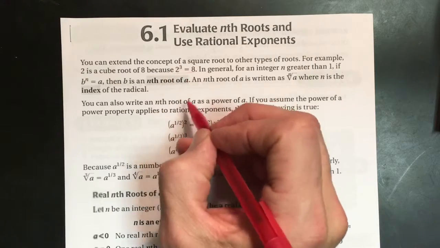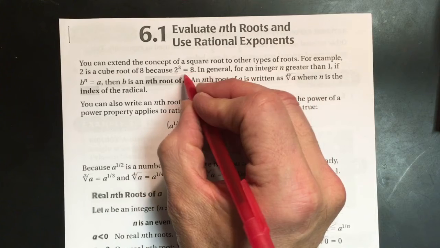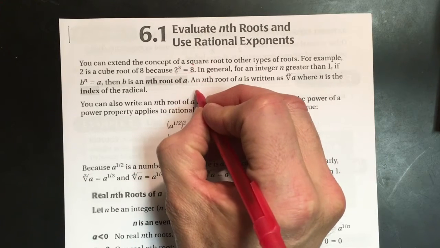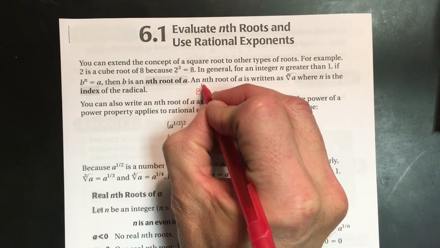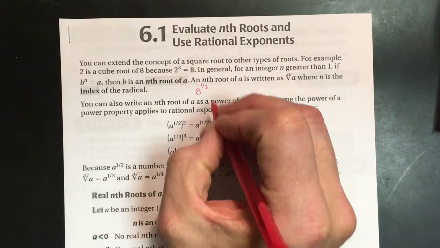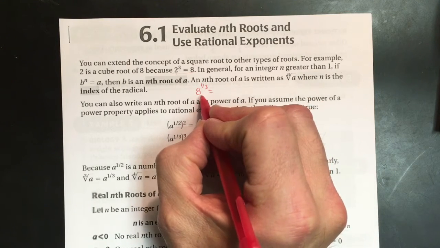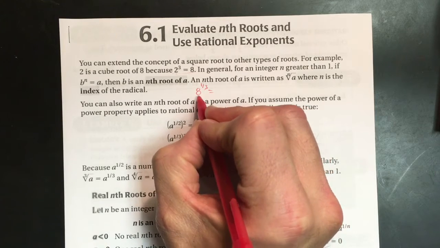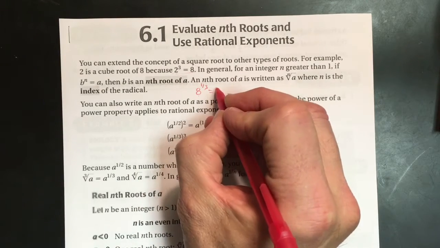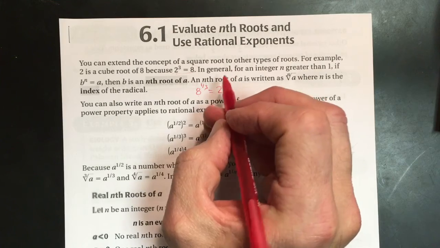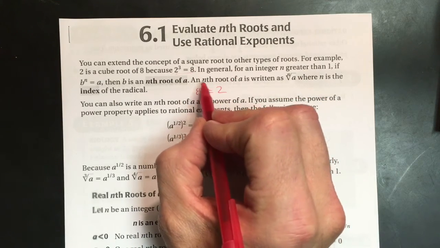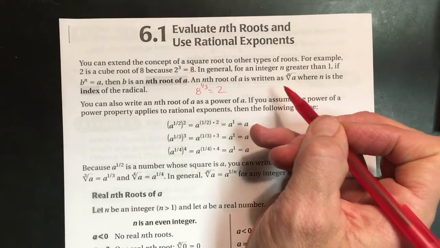Well, we go backwards with this statement. Basically, we can move the 3 over to the 8 and say, 8 to the third power equals what number? In other words, what number times itself 3 times gives us 8? And we know from this example, of course, it's 2. So it's the same information, but it's kind of going backwards.